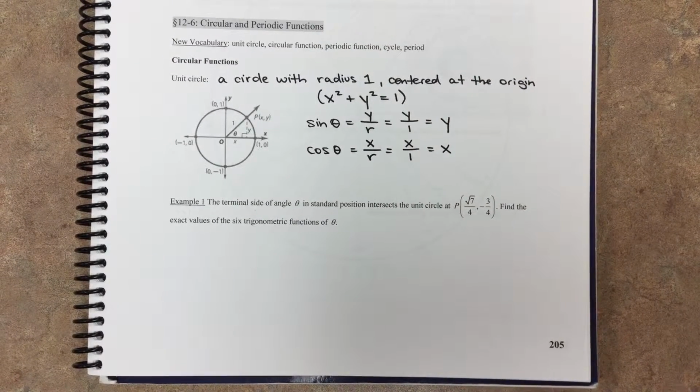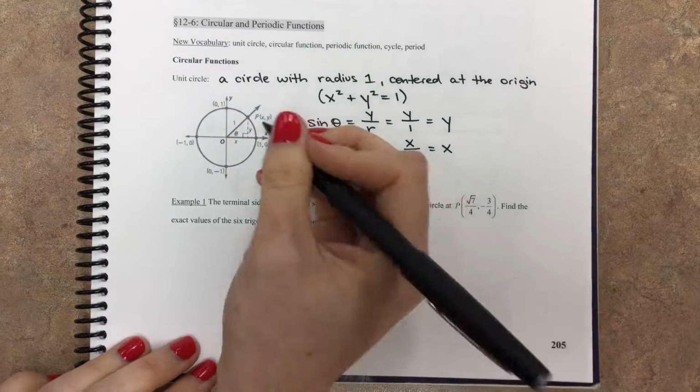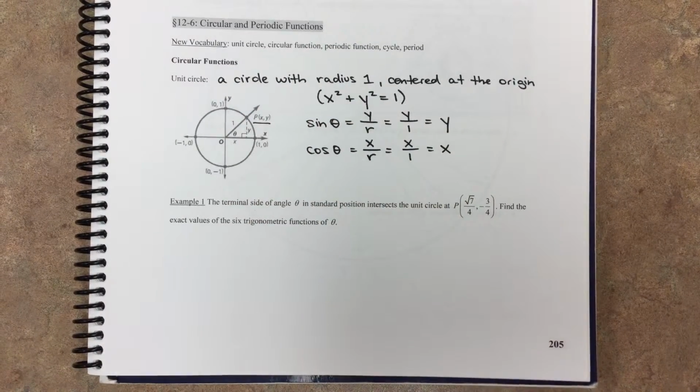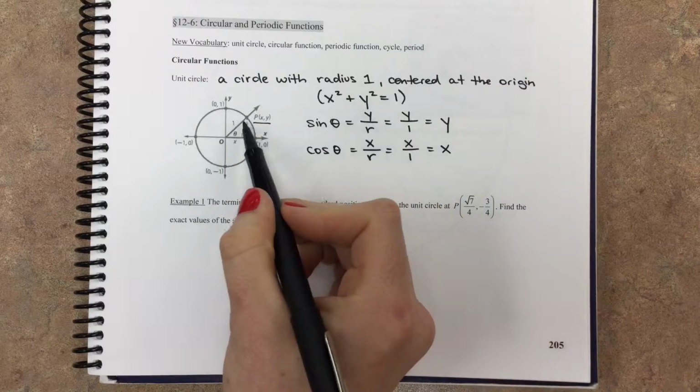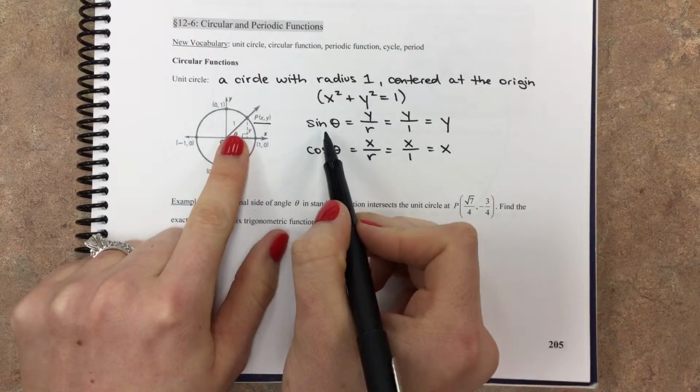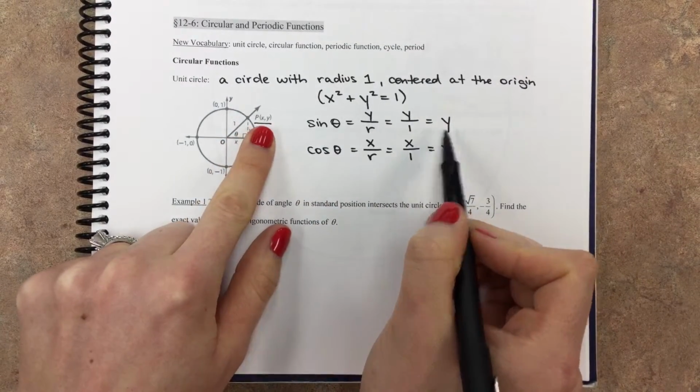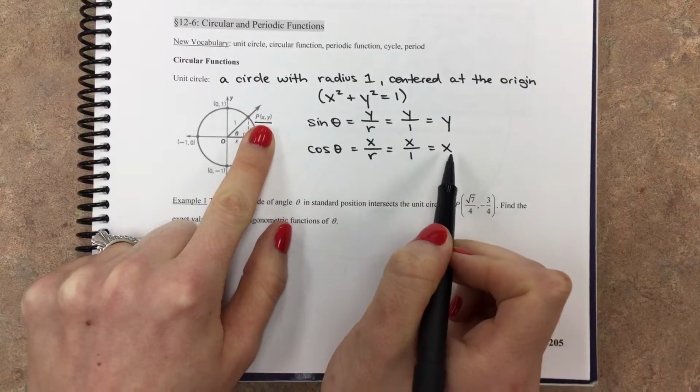So this is the part that's super, super important. Wherever you are on that unit circle, if you say that you have an xy coordinate point, as long as you're on the unit circle and this measurement is 1, your sine is just going to be whatever the y coordinate is, and then your cosine is going to be whatever the x coordinate is.